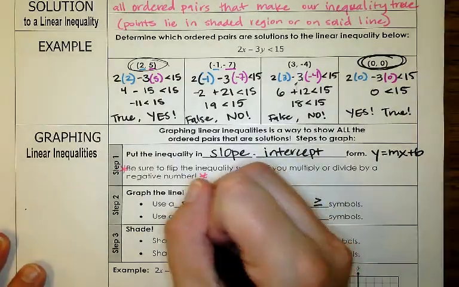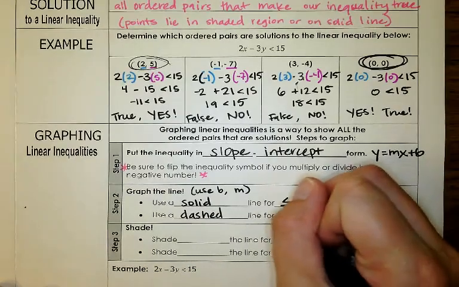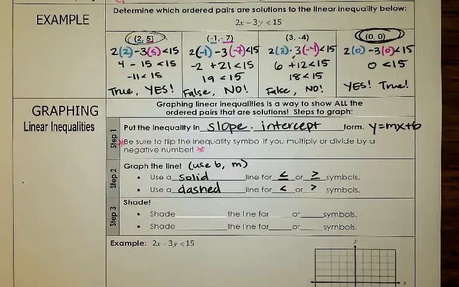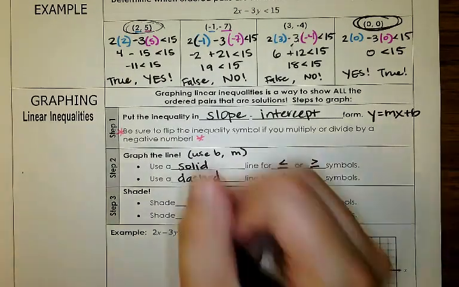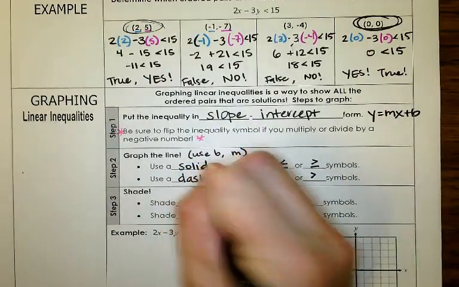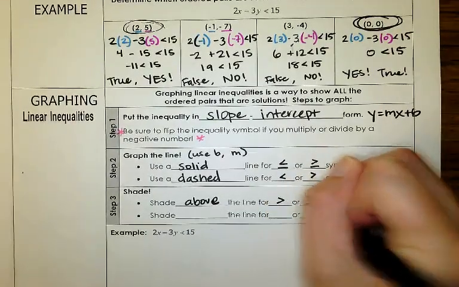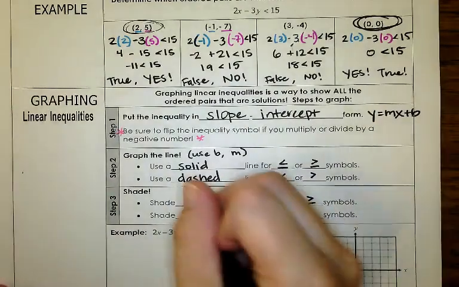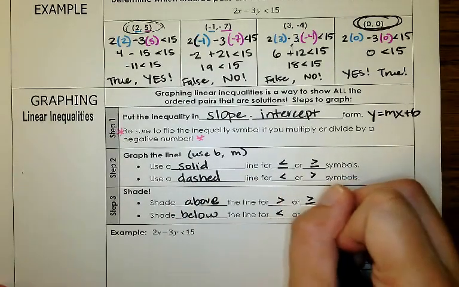You use a dashed line or a dotted line if it's just less than or greater than. Just like you use an open circle, right? When you use an open circle with a less than or greater than. Okay, and then these are the shading, all right? So I like this. You shade above the line, or up, for greater than or equal to. When it's greater than, you shade up. You shade below the line, or down, for less than or equal to.